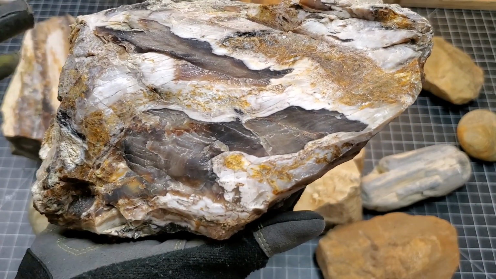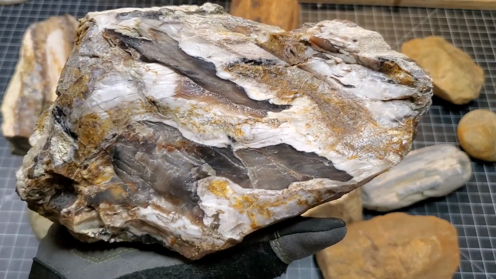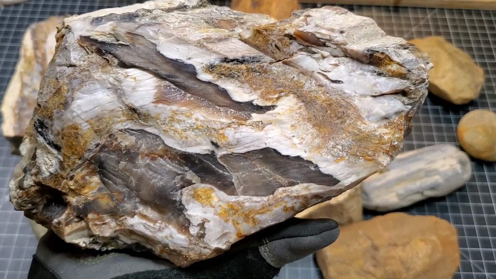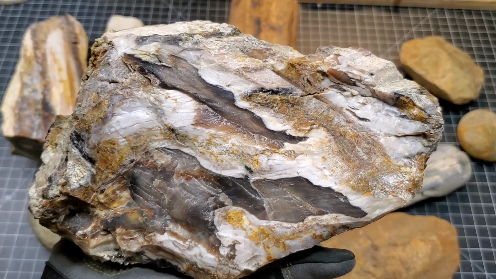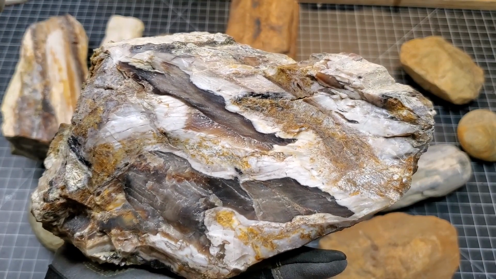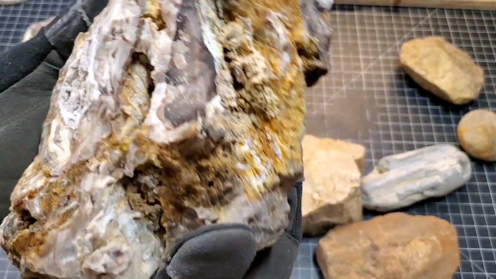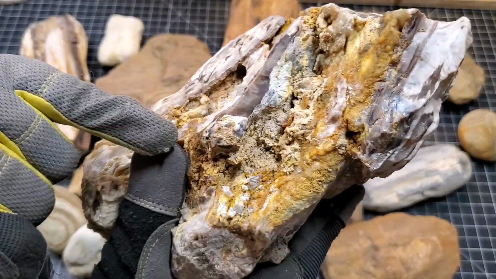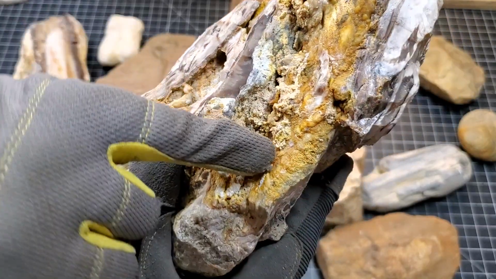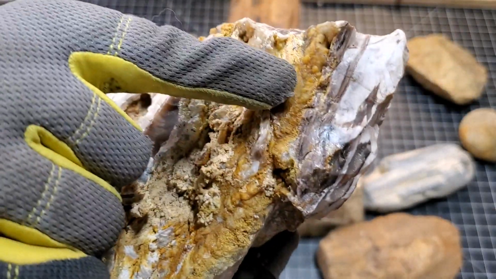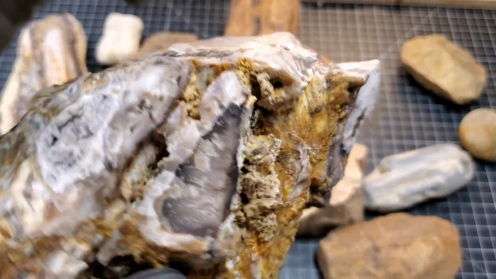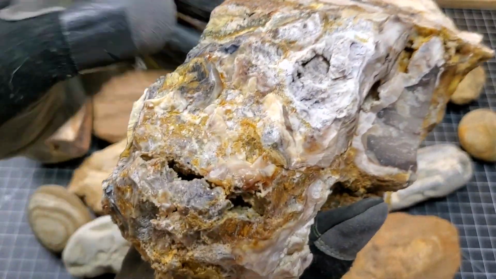This is a good example of why it's not a good idea to spend your free time trying to correct people on this stuff. It is a waste of time, in my opinion. You can see we have some kind of poorly formed common opal here. We have some little botryoidal bits. It can be really interesting stuff.